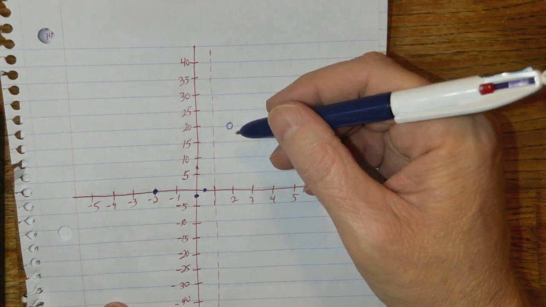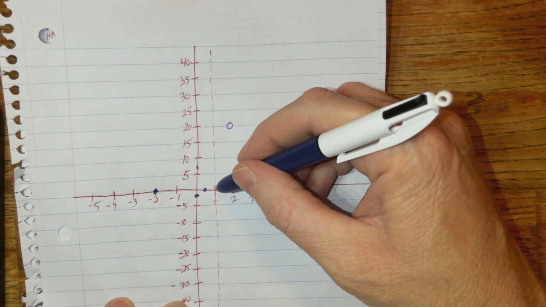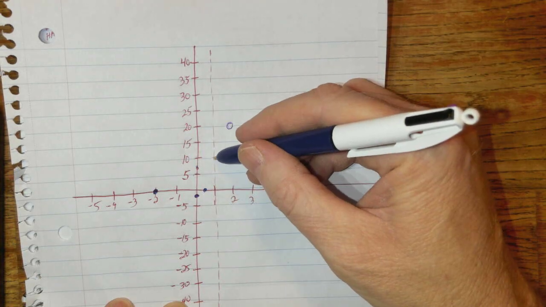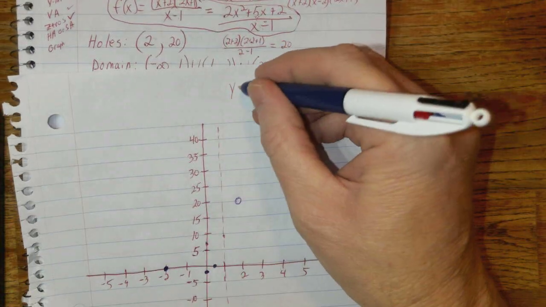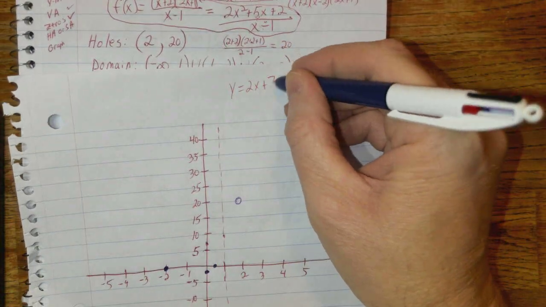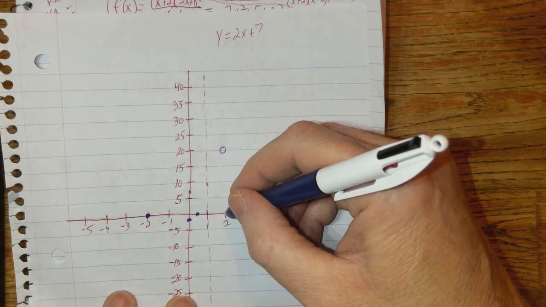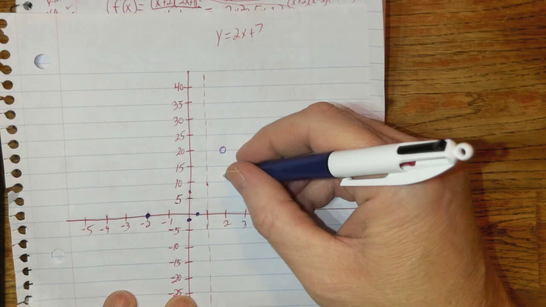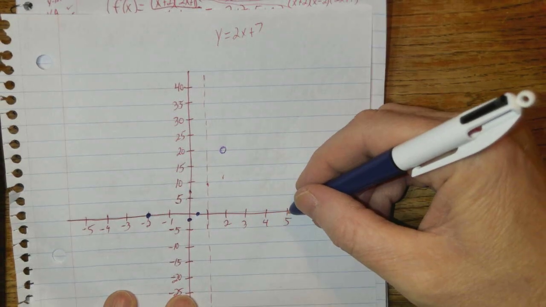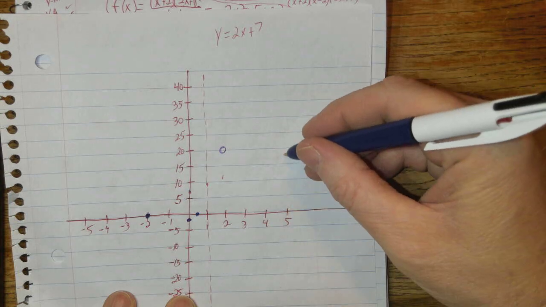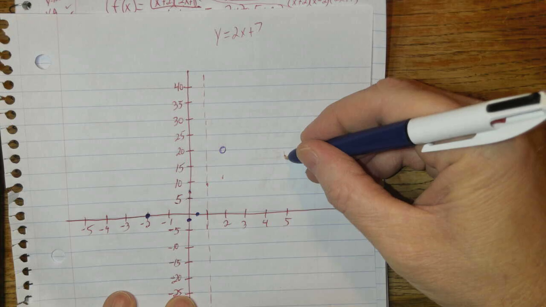Let me just think of a few points. If I put 1, I would be at 9. Remember, y equals 2x plus 7. If I go 2, I'm at 11. Let me go 5. I'd be at 17, right around here.